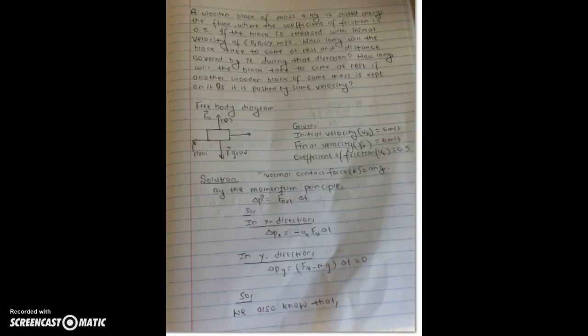In the second part I am asked, if another block of the same mass is kept on top of it, how long does the block take to come to rest. To solve this question I have drawn a free body diagram over here, and here R represents my normal contact force, which is equal to the weight of the object, so in this case the mass of the block times gravity.